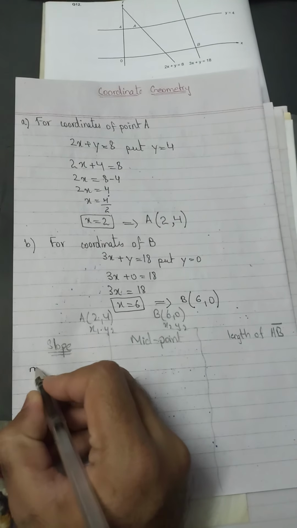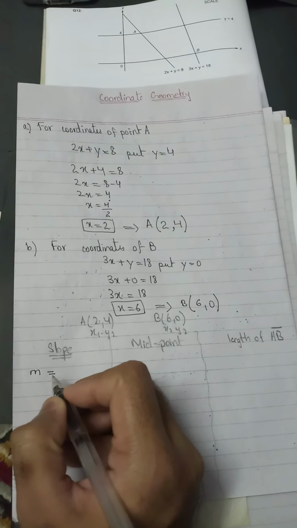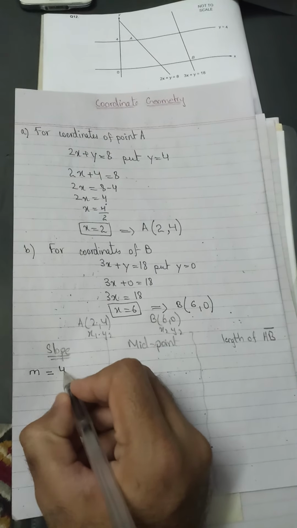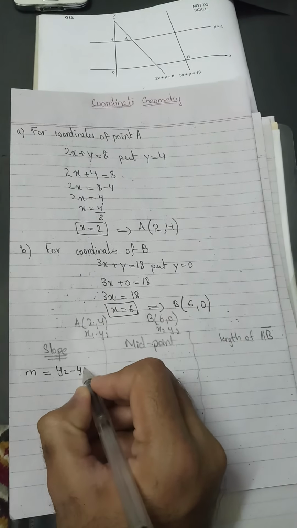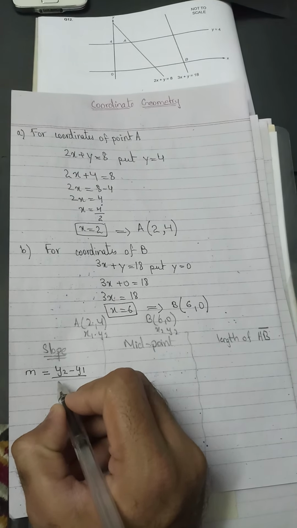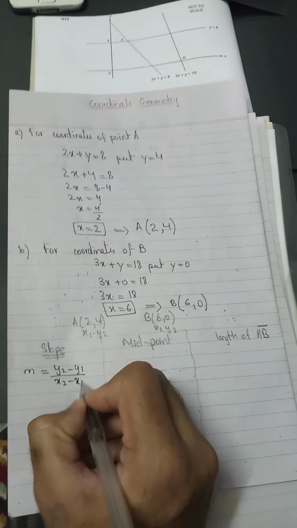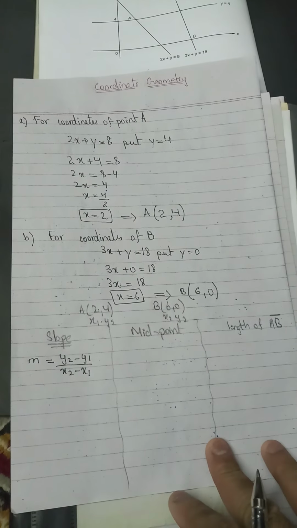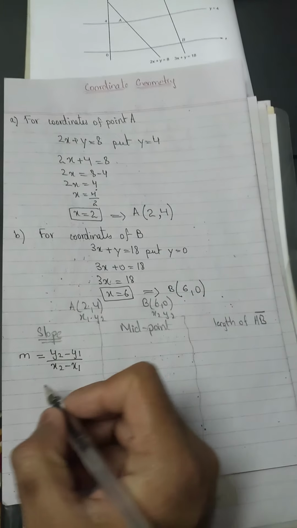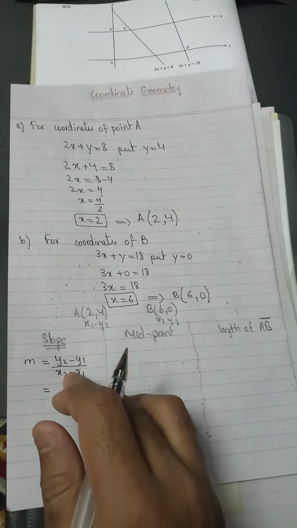Slope m is always equal to y2 minus y1 upon x2 minus x1. Very good. y2 minus y1 and x2 minus x1. I hope you guys remember these formulas, and now just substitute the values.